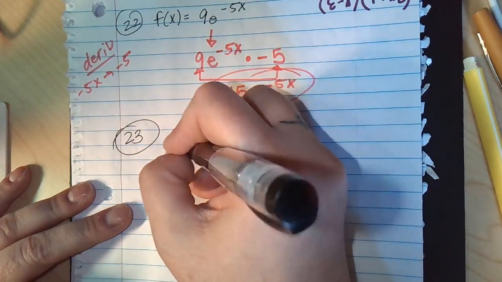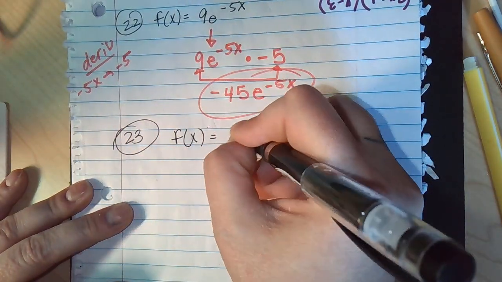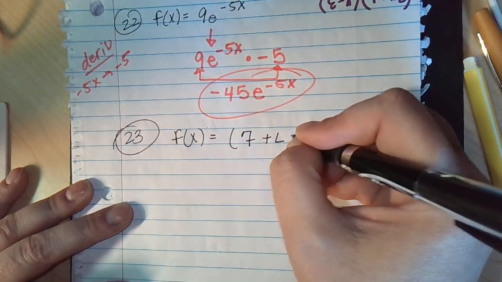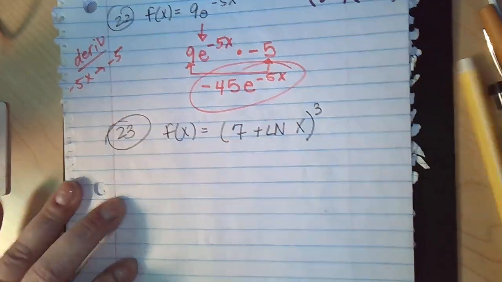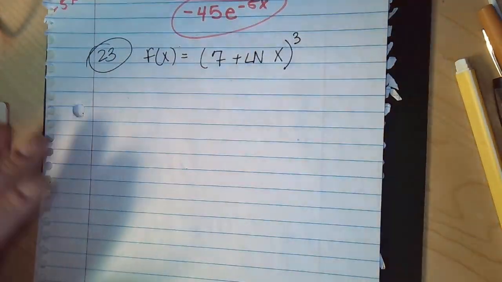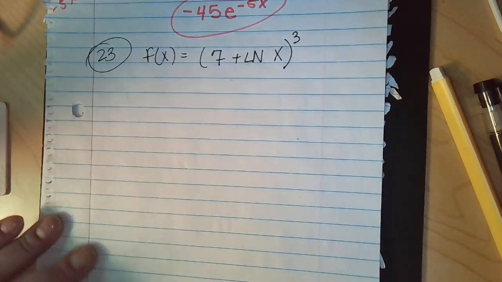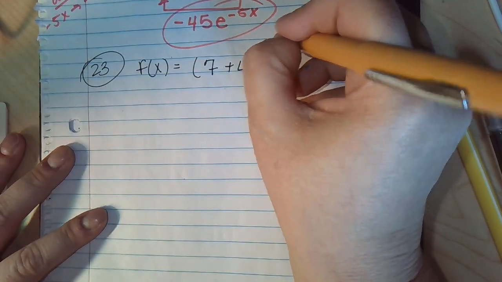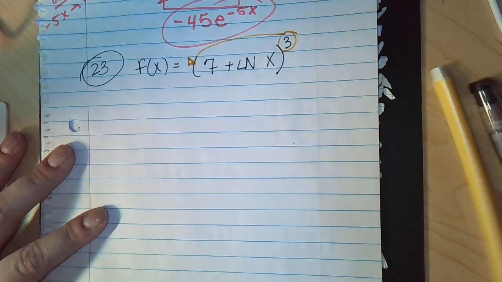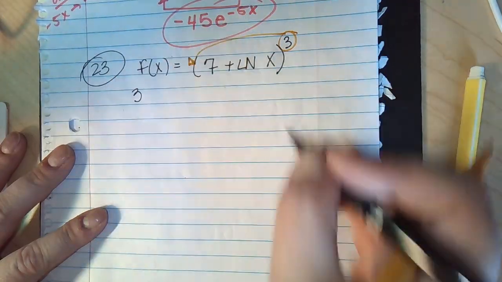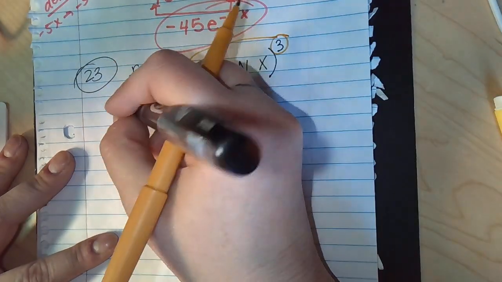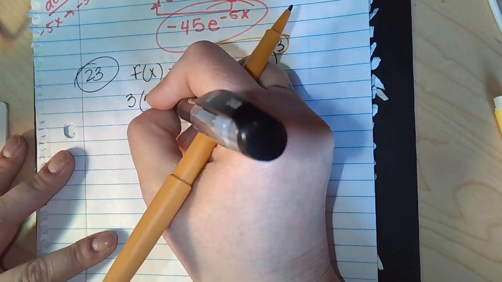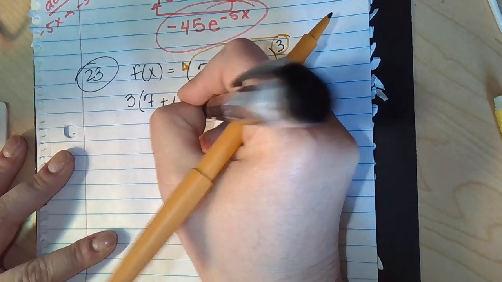All right, 23. It says parentheses 7 plus ln x, close parentheses, to the 3. All right, so let's see here. We're going to take the 3, bring it down in front. 3. Then write down the exact same stuff, 7 plus ln x.